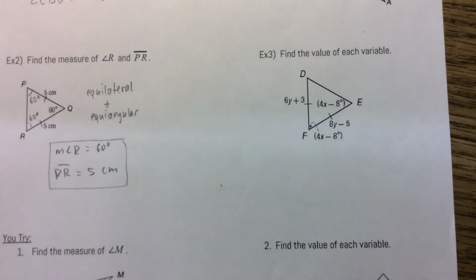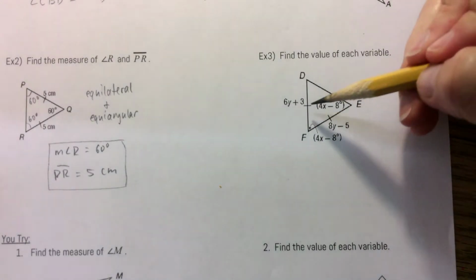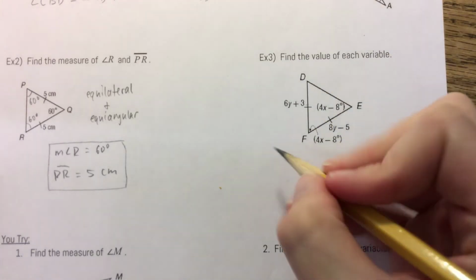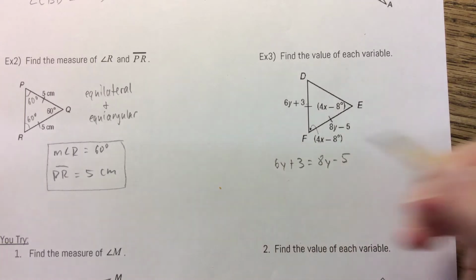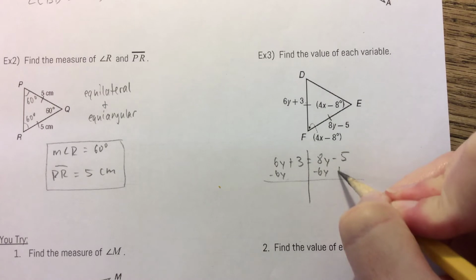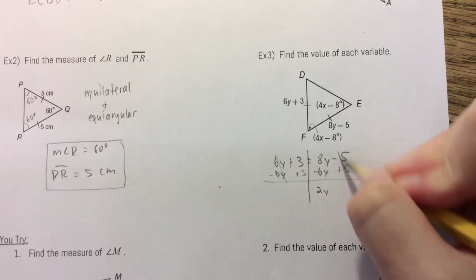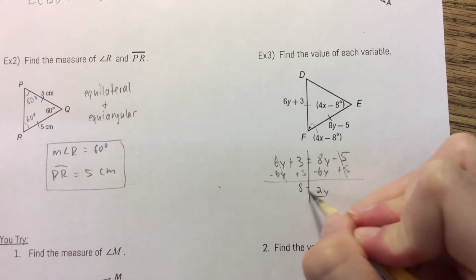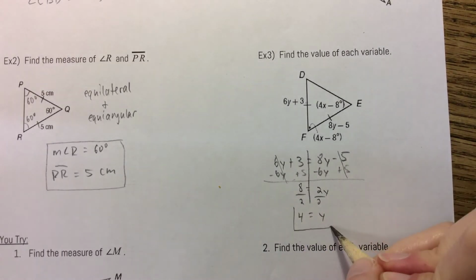Alright, example 3. Find the value of each of the variables. So listed on here, we can see that these are marked as being equal. So I'm going to set those equal to each other and solve. So subtract 6y, add 5, divide by 2. So y would be 4.